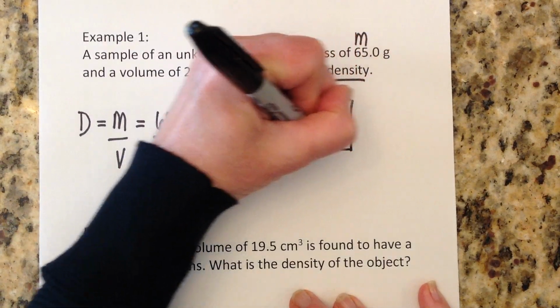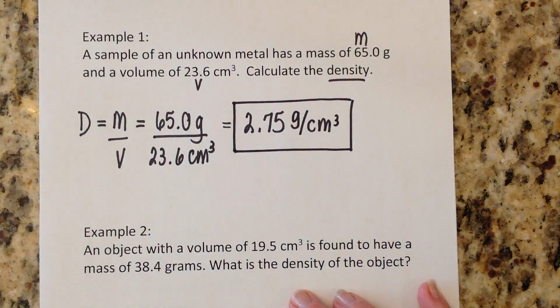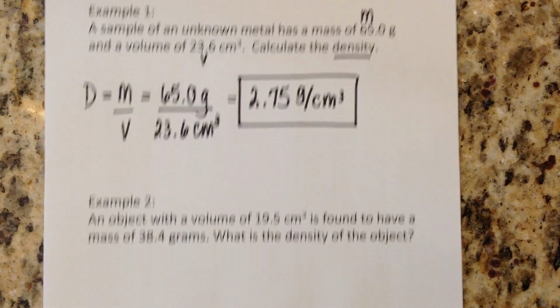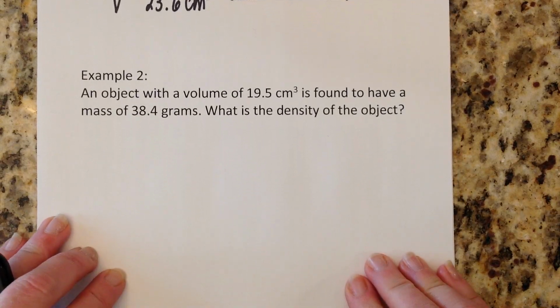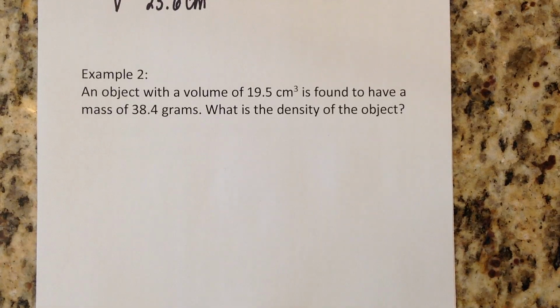That's it. You have found the density of that substance. Now, this would be a good time, if you're a beginner, for you to try one. So what I would recommend you do is pause the video right here, copy the question, and then once you've tried it, start the video back up and see if you got it right.